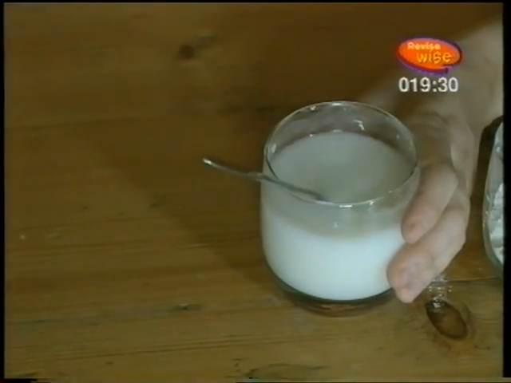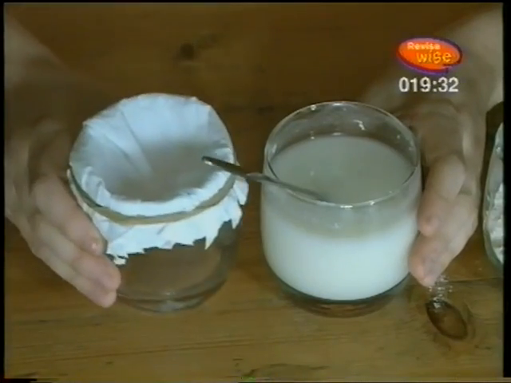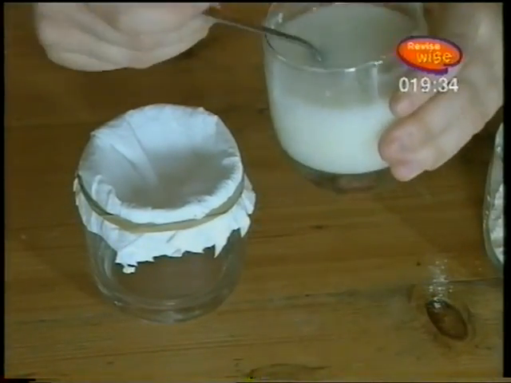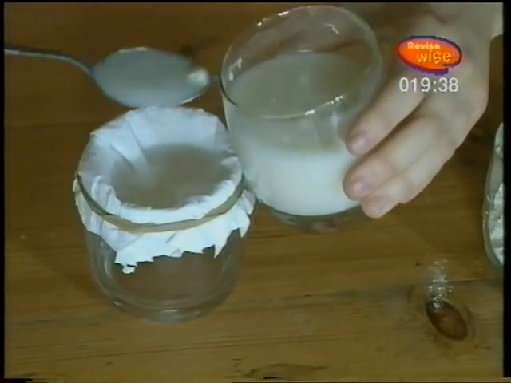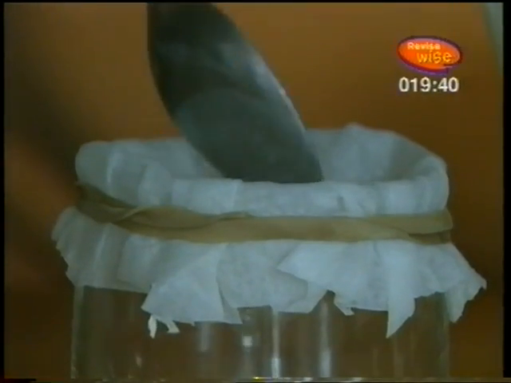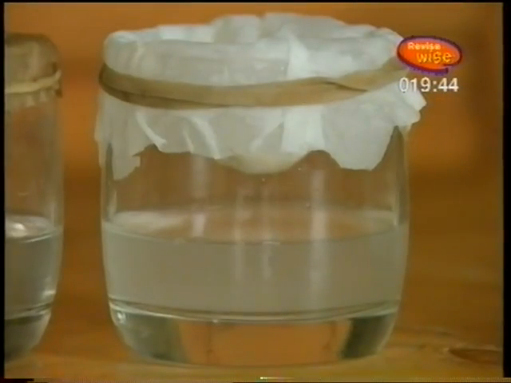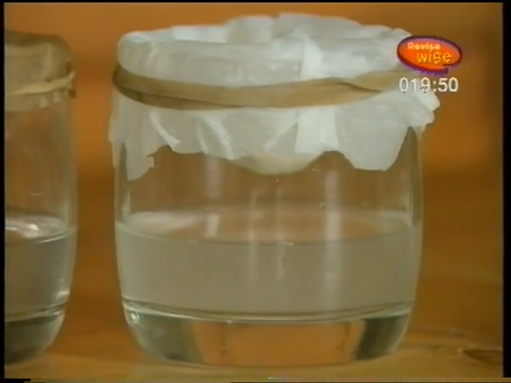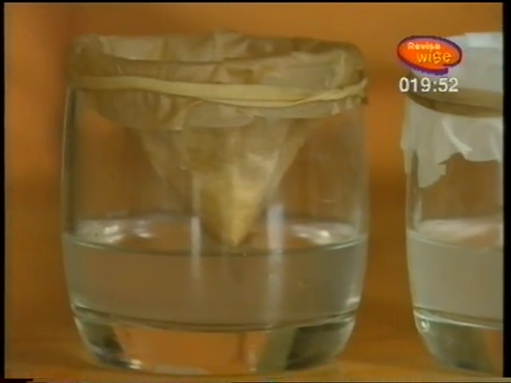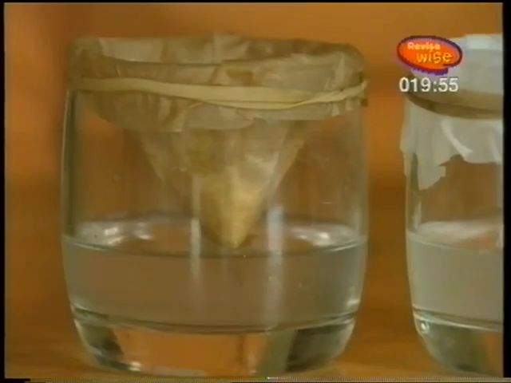For example, if you try to filter a mixture of flour and water with a paper towel, the mixture will still be cloudy, which means that there's still some flour in the water. The paper towel has holes that are bigger than the bits of flour, so some bits of flour can get through. Now, if you use a filter paper with tinier holes, the mixture is much clearer. Only tinier bits of flour manage to go through.